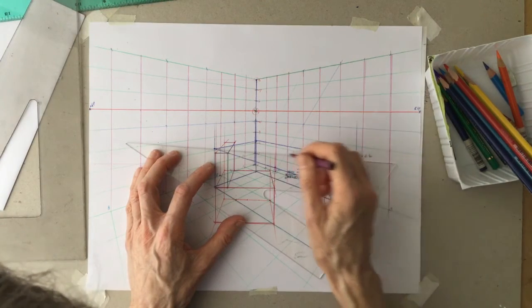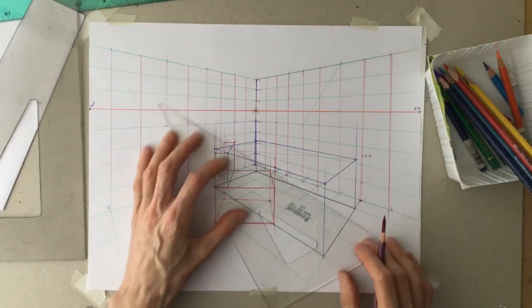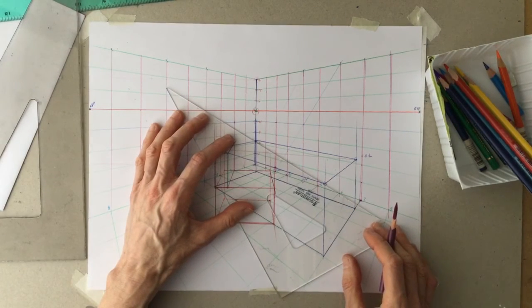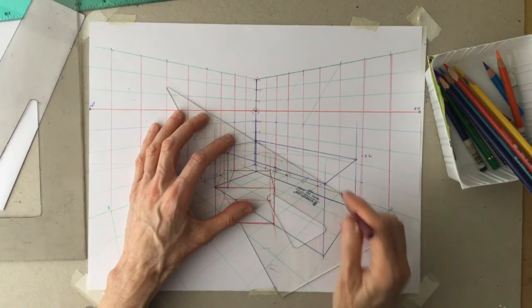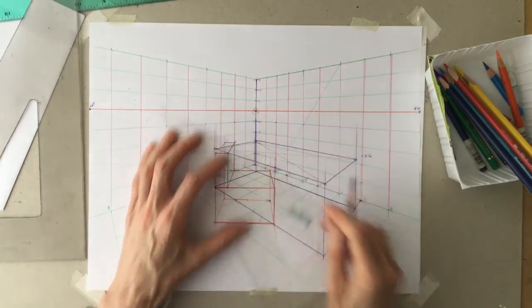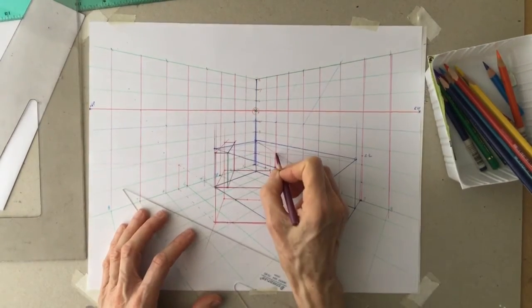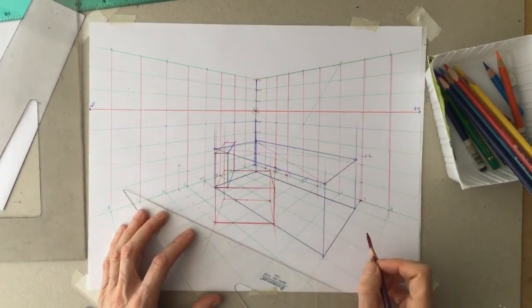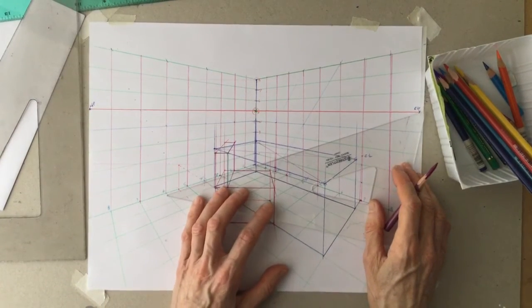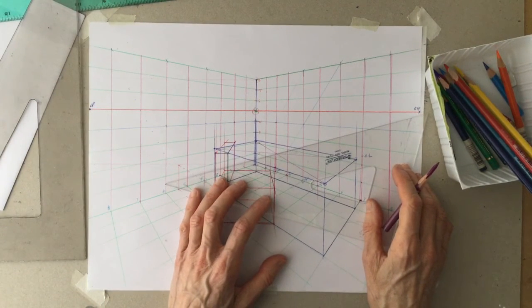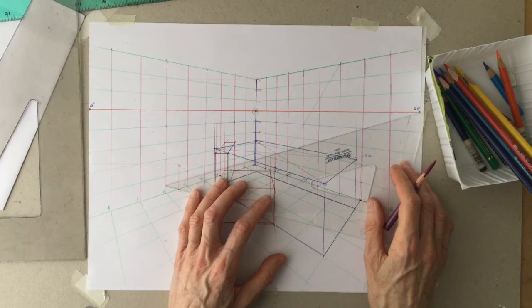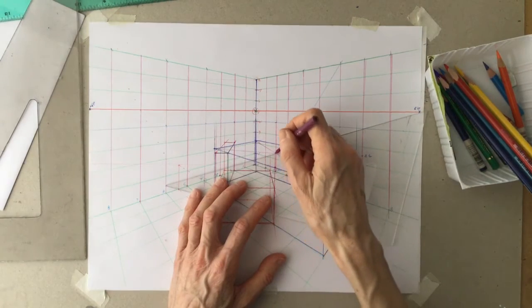Very lightly, don't go too dark. So we have to have a quiet drawing here. There. So there's the middle of my table. And I'm going to use my right vanishing point and bring it to the edge of the table.